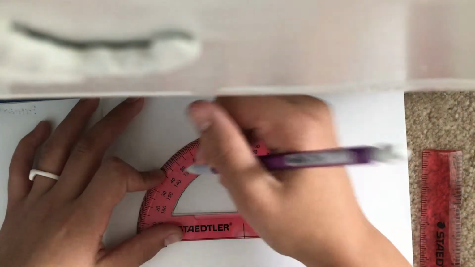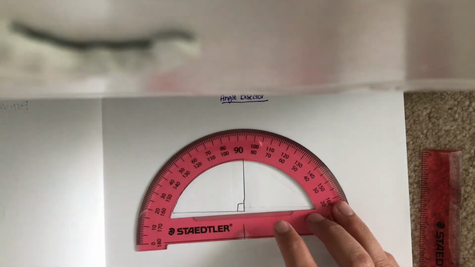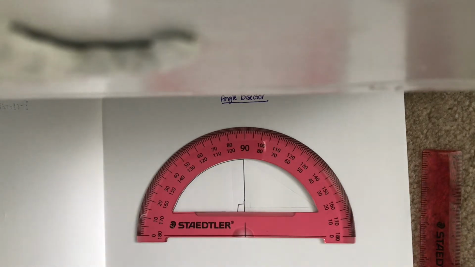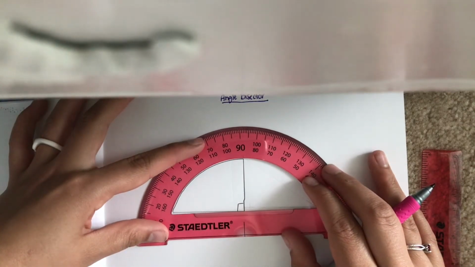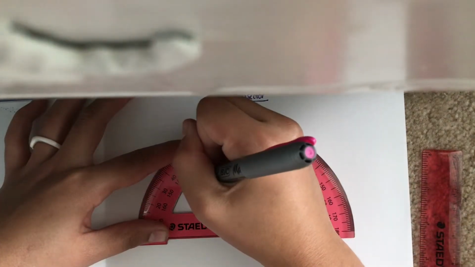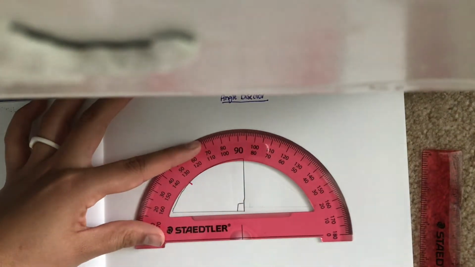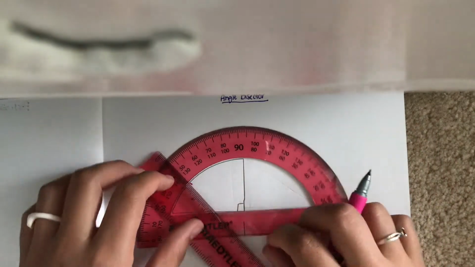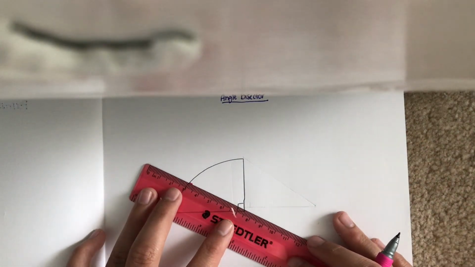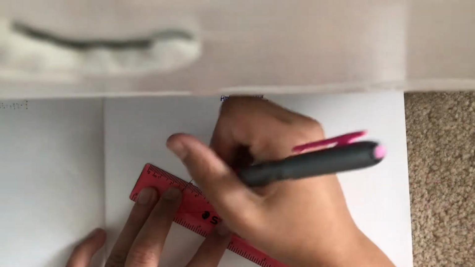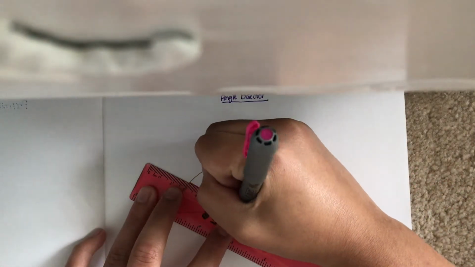So if we're going to split it and make an angle bisector, I'm going to use a color this time, just because it's more evident. 45, you're going down, it'd probably be about right there. This angle bisector would be about right there.